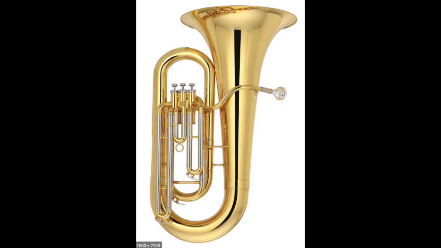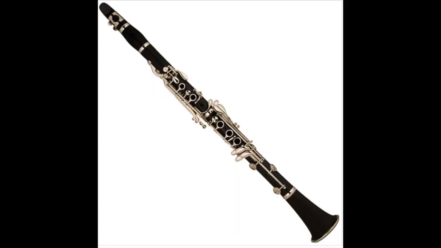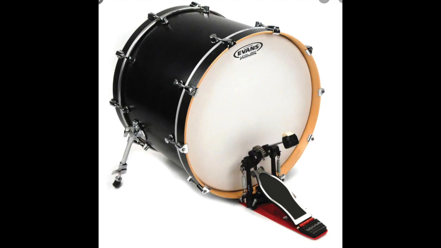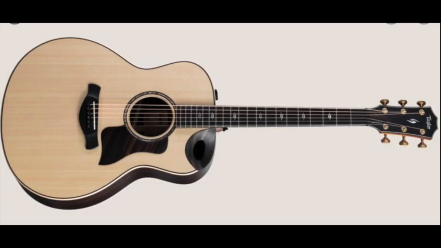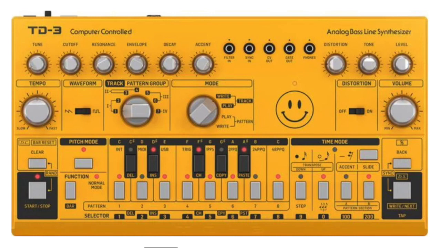The tuba, brass family. The clarinet, woodwinds. The bass drum, percussion. The guitar, string family. The synthesizer, electronic instruments.